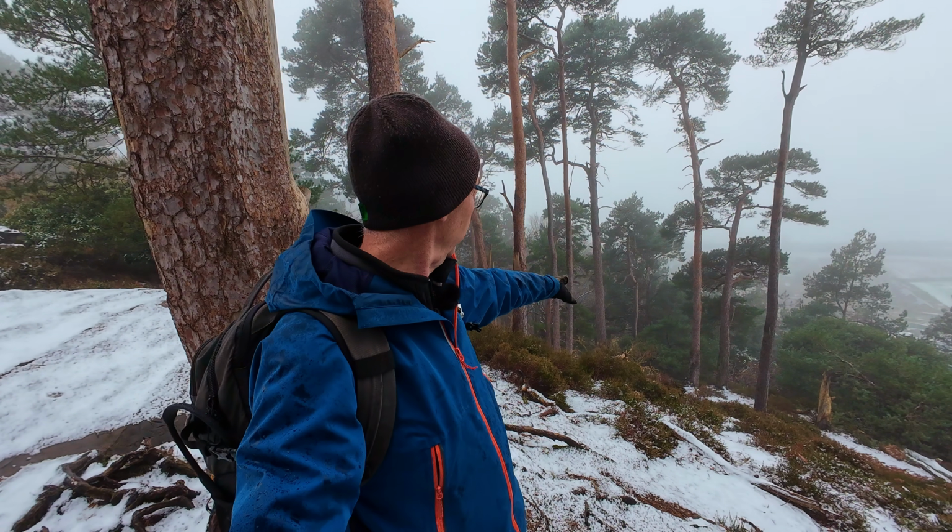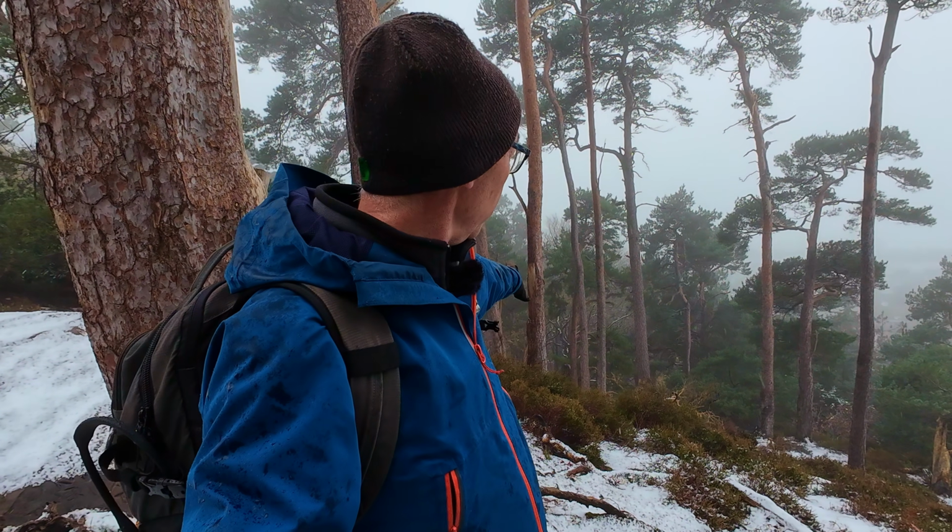But those trees down there in the valley are absolutely stunning. We're looking down and the mist is covering all of the background. There's some hills in the distance, which we just can't see today. But look at the textures and the colours in those tree trunks.